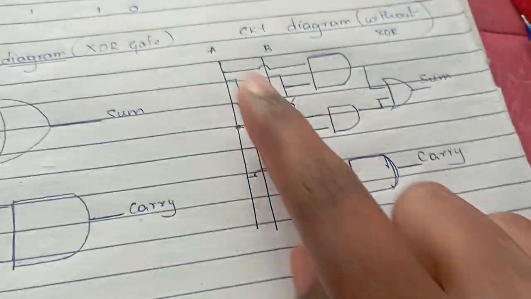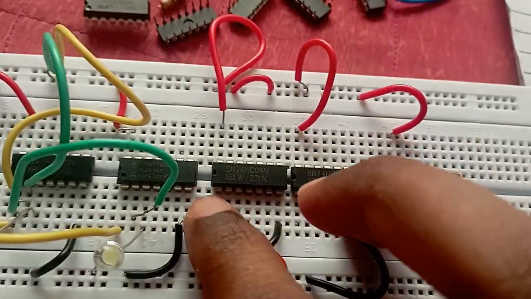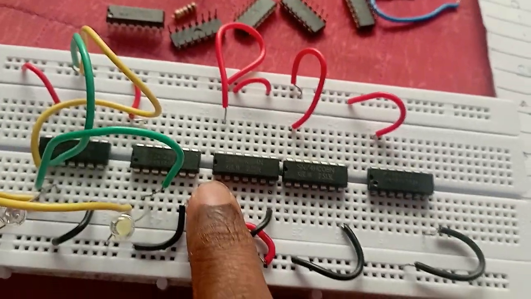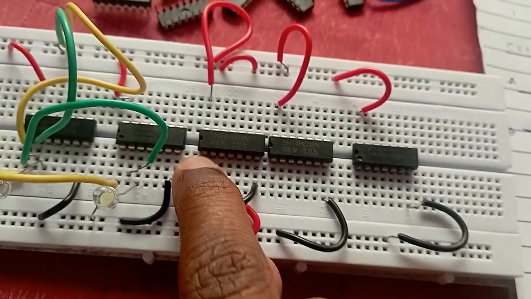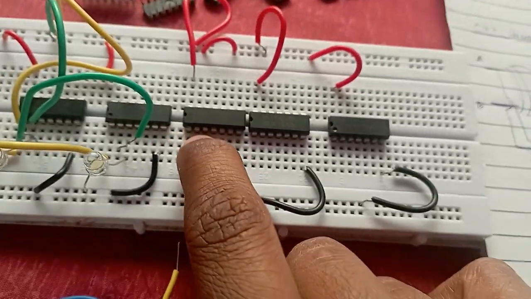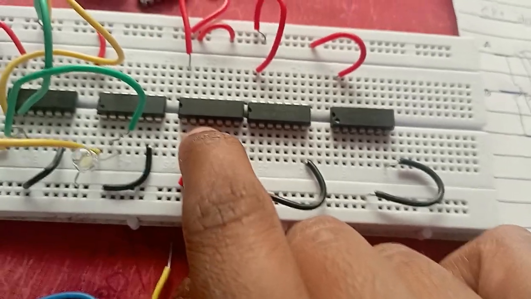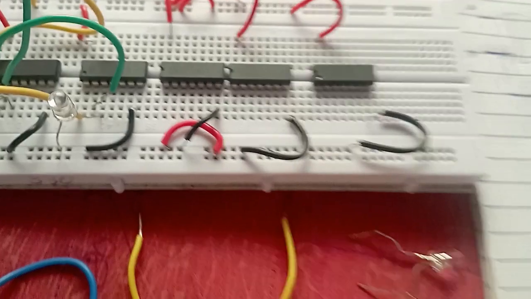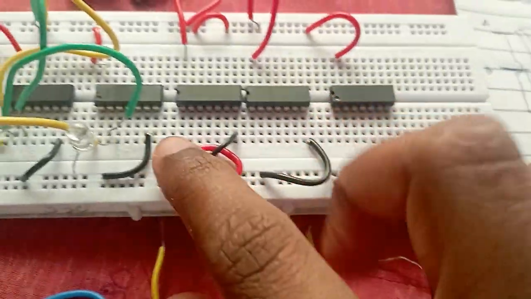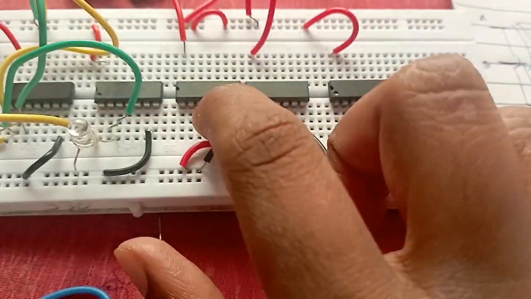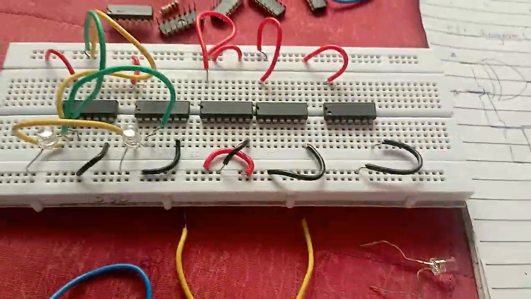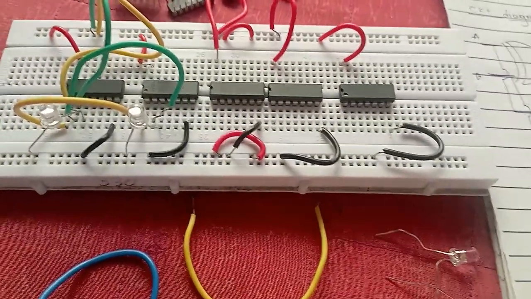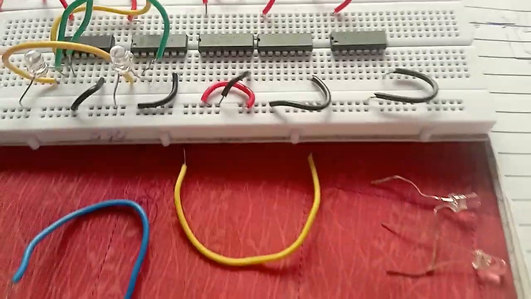So now let us connect according to this circuit. We are going to take two strands, A and B, to the NOT gate first pins. The first pin we will consider as A. So the second pin will get inverted, that is A bar, and the third pin we will consider as B, and the fourth pin we will get as B bar. So we will connect it according to that. First pin as A and third pin as B, so we will get an inverted output of A and B at the outputs of the NOT gate.